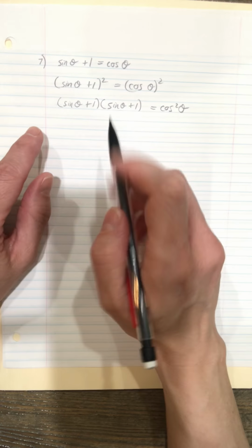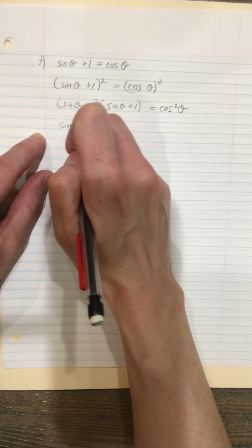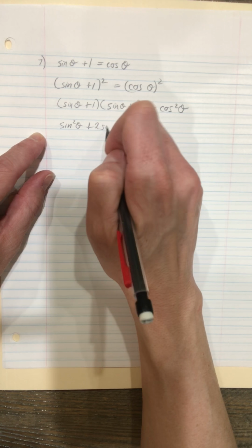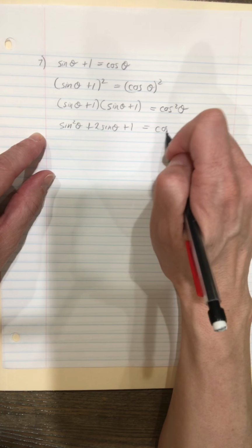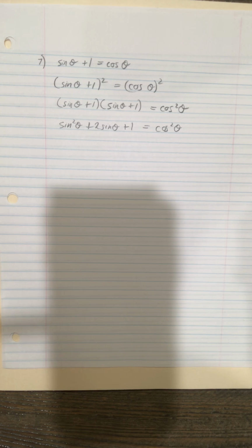Now, if I distribute this, I get sine squared theta plus 2 sine theta plus 1 equals cosine squared theta. I still have my equation in terms of two variables. I'm sorry, in terms of two trig functions.